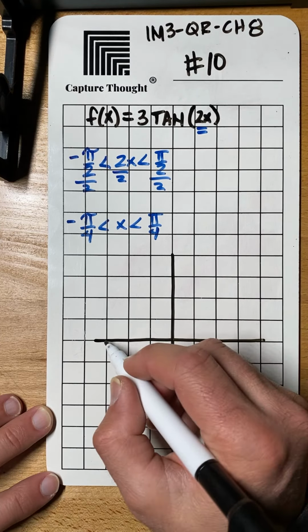And I would say over here is negative pi over 4. And then, so 1, 2, 3, and then 1, 2, 3, positive pi over 4 goes over here. So that means halfway in between is pi over 8. And then another halfway in between is negative pi over 8. So you've got to have those points down on your graph when you make your tangent curve, okay?